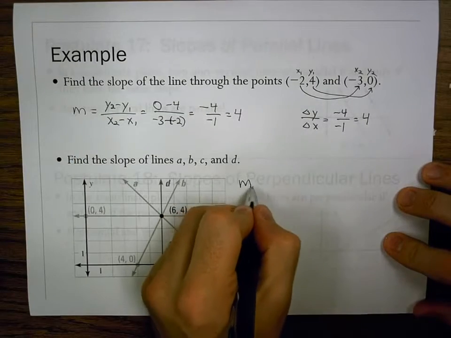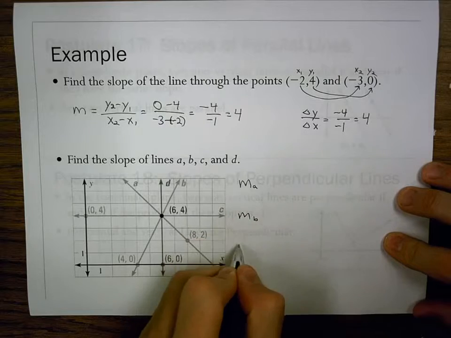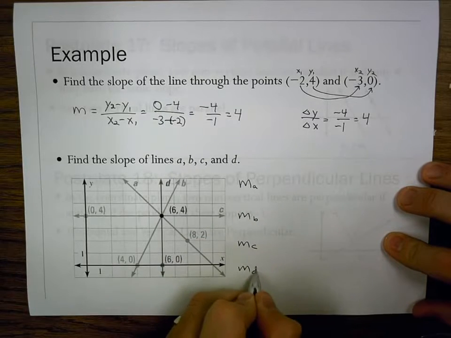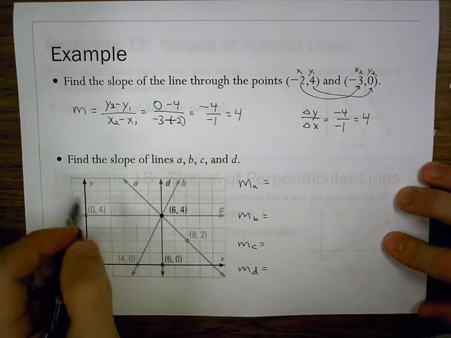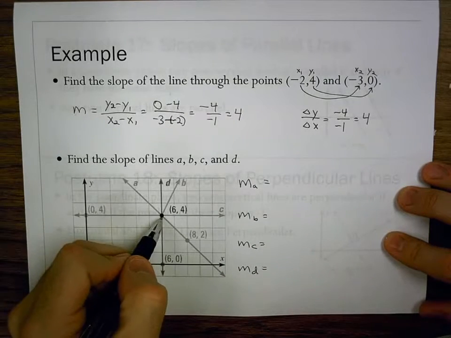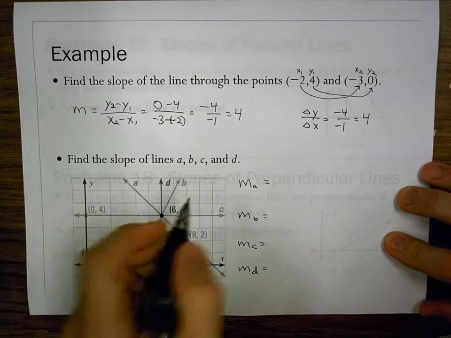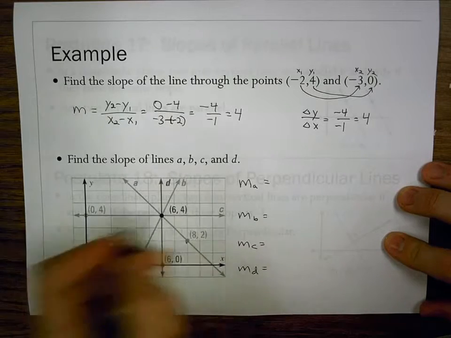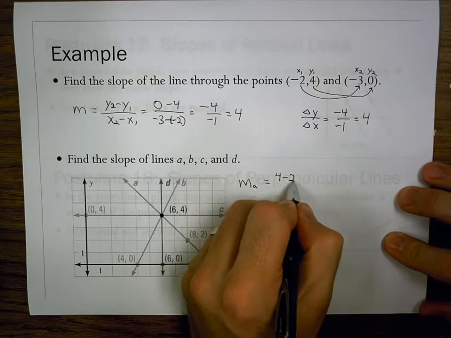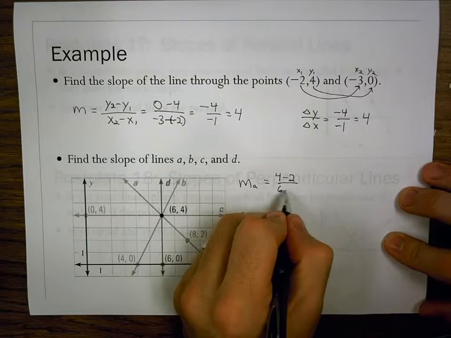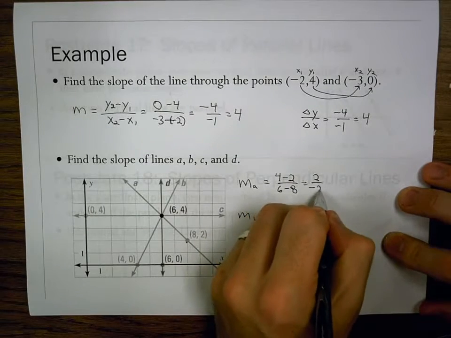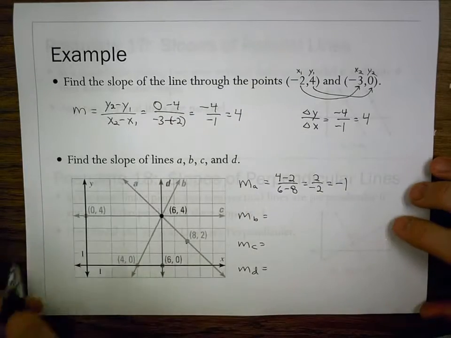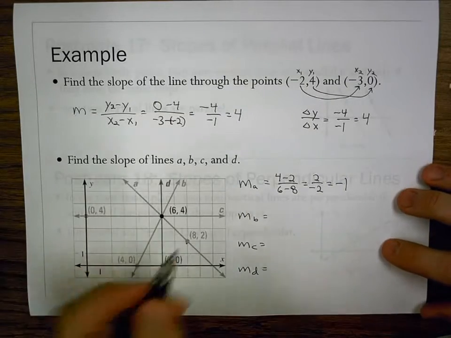Okay, if we look at the slope for each of these, so if we look at A first, I go from this point, 6,4, to 8,2. If I'm looking at slope formula, that would be 4 minus 2 over 6 minus 8. Comes out to be 2 over negative 2, which is negative 1, which fits. It is a negative slope.